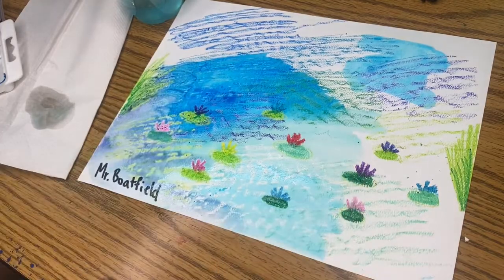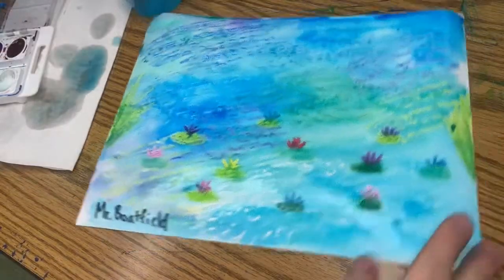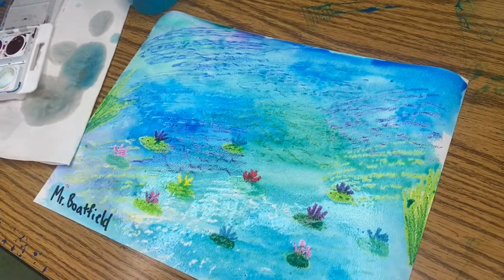So I'm gonna go ahead and cover the whole thing with paint. I'll be right back. Okay, I am all done. I am ready to work on my bridge next time.